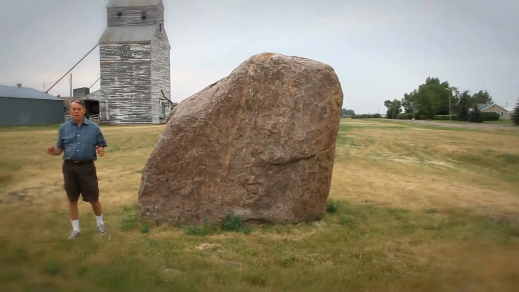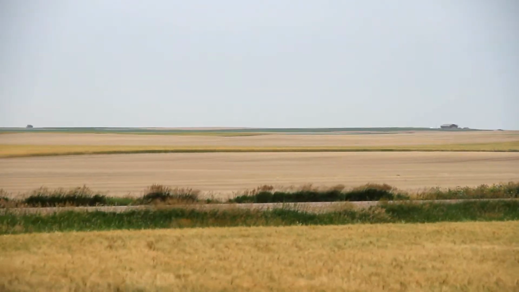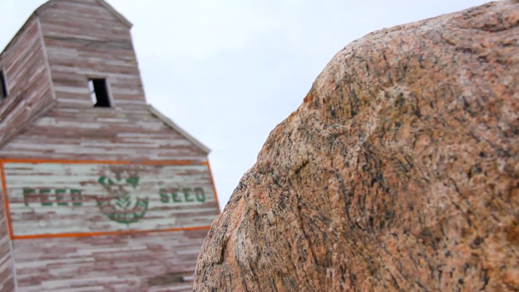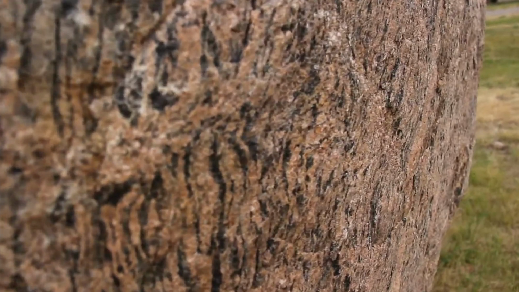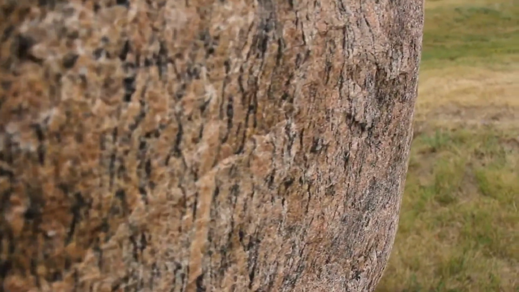Well, here we are at Turner, Montana, a couple miles from the Canadian border in north central Montana, on the highest terrain in the area called the Flaxville Planation Surface. And here we have a large erratic boulder from the Ice Age. Now this erratic boulder is nice, kind of like a banded granite.